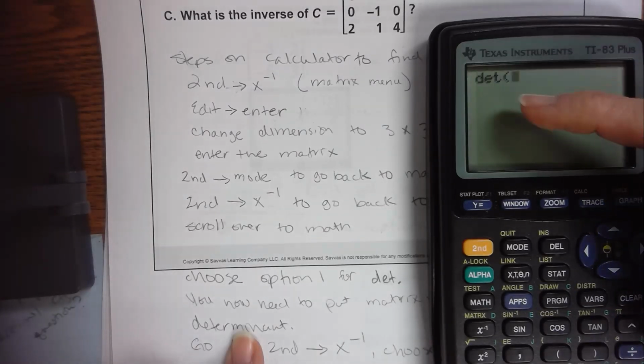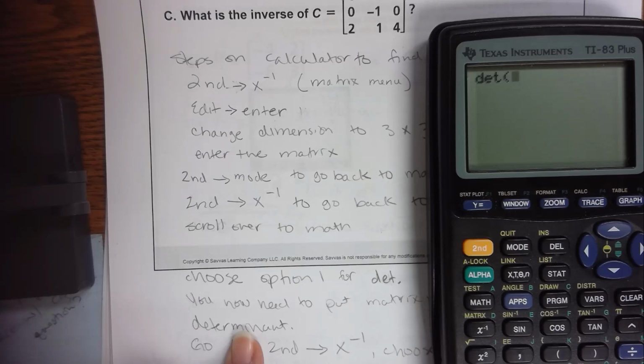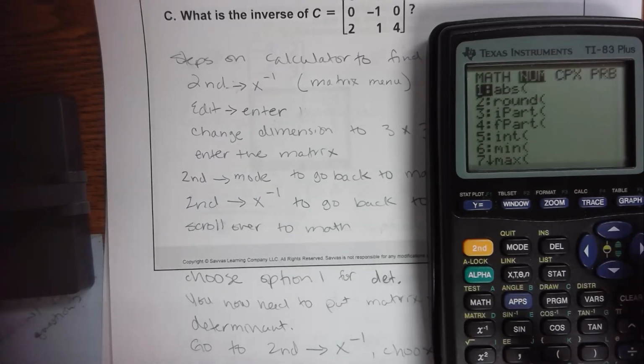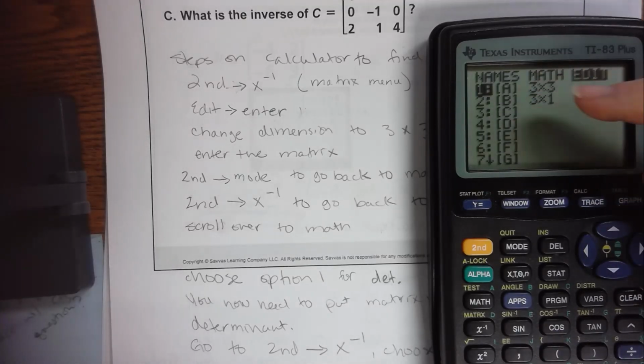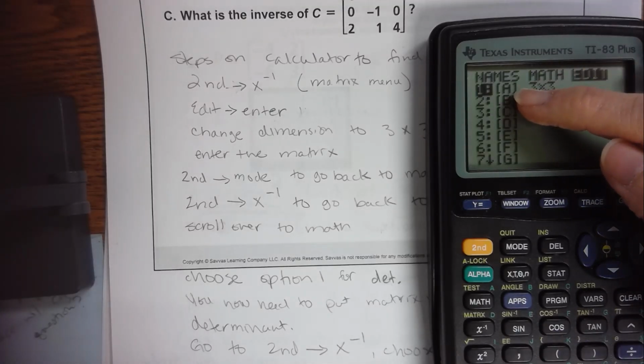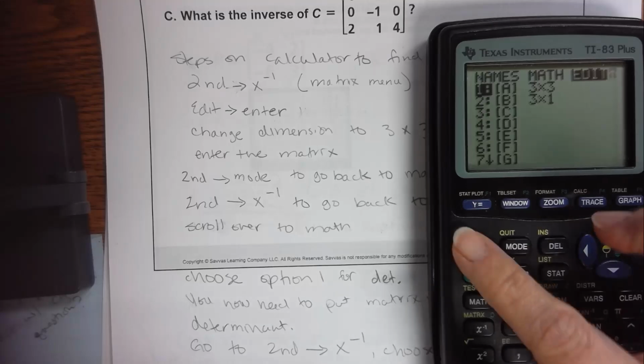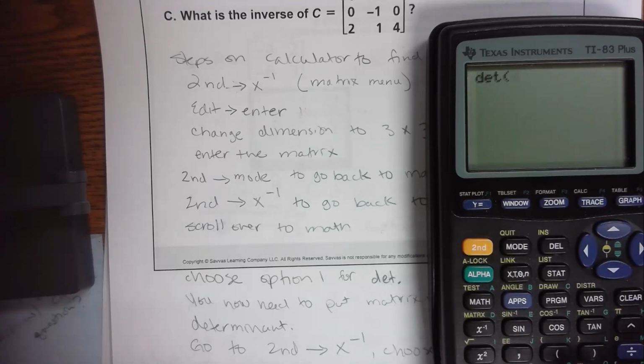Okay, and it's asking you the determinant of what matrix. So if you remember in that menu, the matrices had names. I put the matrix in my A. It was named A. So if I go back, this is what I'm talking about. Whoops. See how they had names? I want to find the determinant of matrix A. So I'm going to go back here and put matrix A.